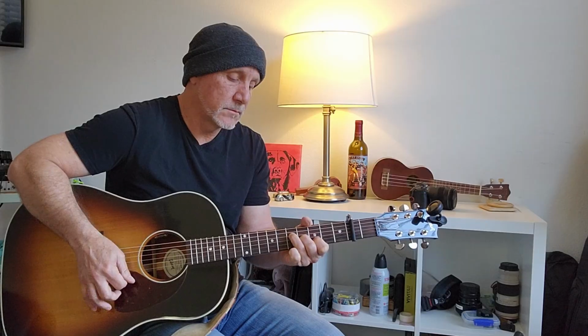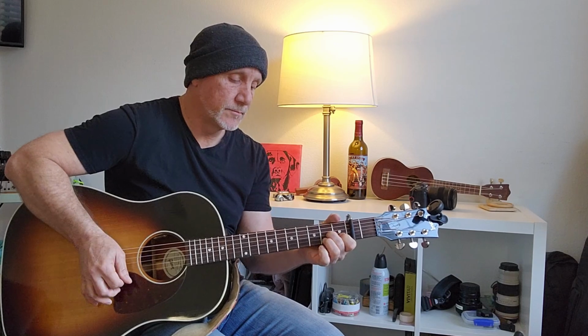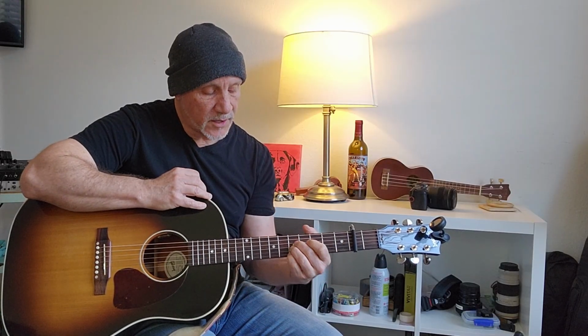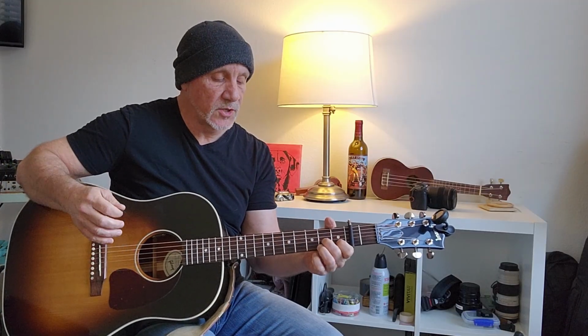Going from my 1 to that, and then I'm just going to that 7th and sliding it up. And that's another thing you're going to find in Open G. A lot of ways that you can play chords where you just use, for instance, the series of shapes you can use.